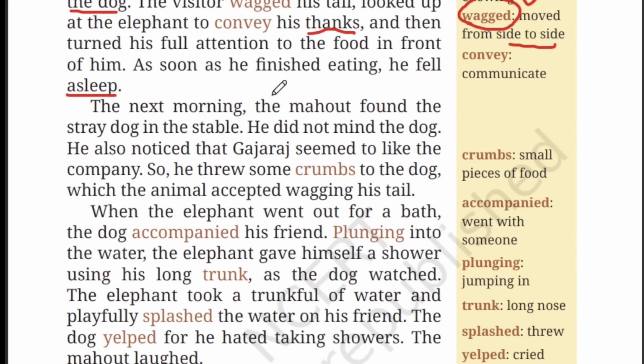The next morning, the Mahout found the stray dog in the stable. He did not mind the dog. He also noticed that Gajaraja seemed to like the dog's company. We already know Mahout is a very nice man, right? So he did not send the dog away. He allowed the dog to stay inside the stable as Gajaraja seemed to like the dog's company.